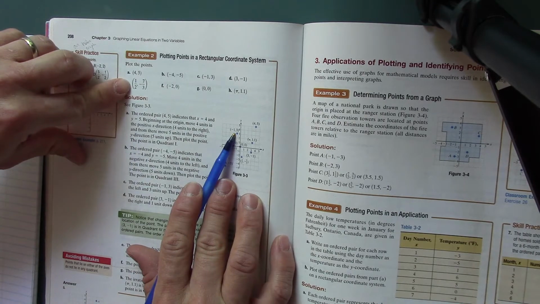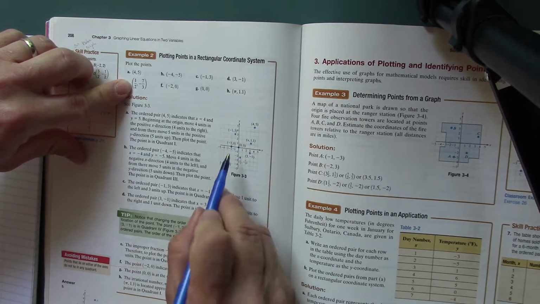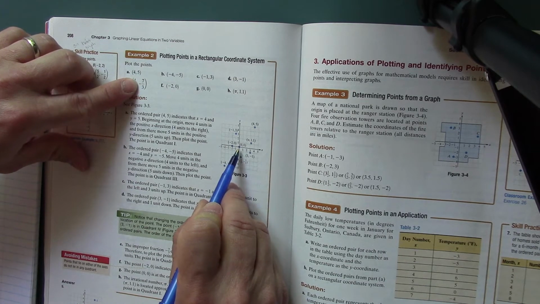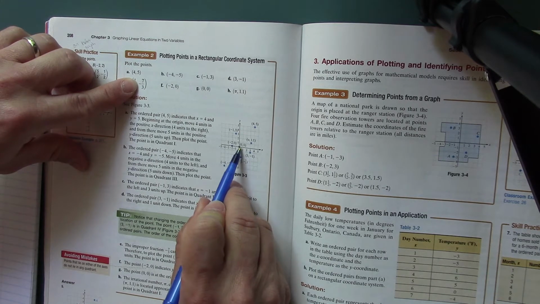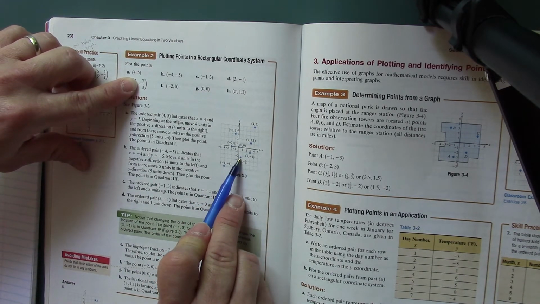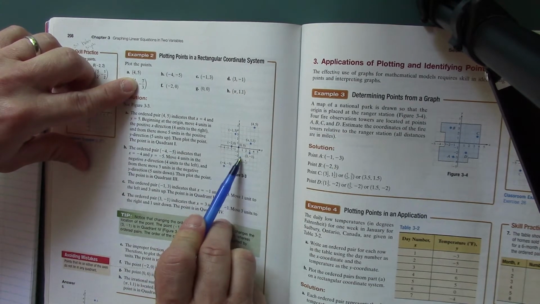But what do we do when they're fractions? So 1/2 would mean over to the right 0.5. Negative 7/3: well, you might want to put that in your calculator. 7 divided by 3 is 2 1/3, so negative 2 and 1/3. Look, that's not on a line. That's just below it right there, right? It's halfway this way, and it's 2 1/3 that direction, okay?